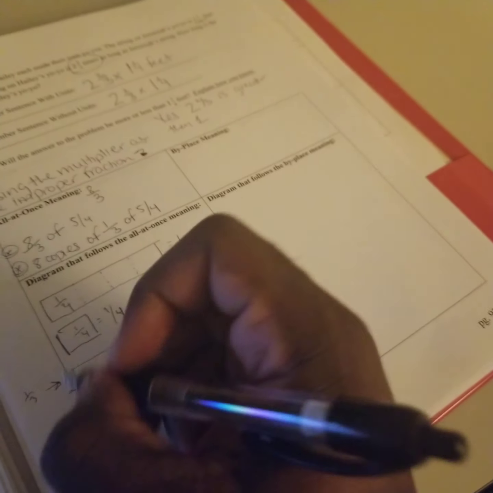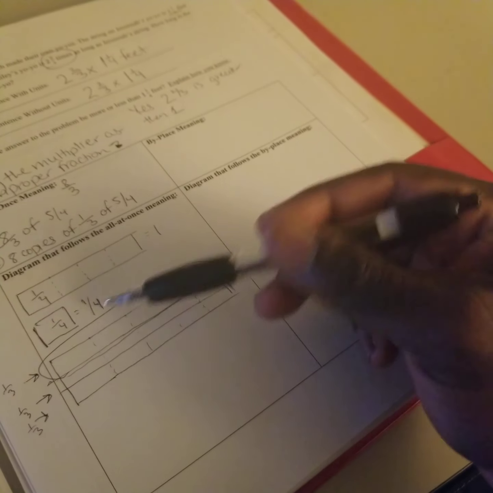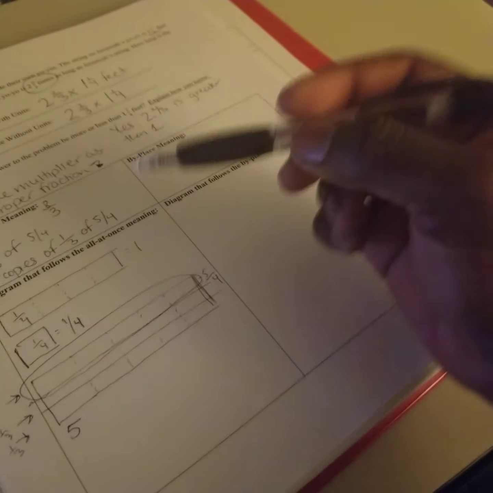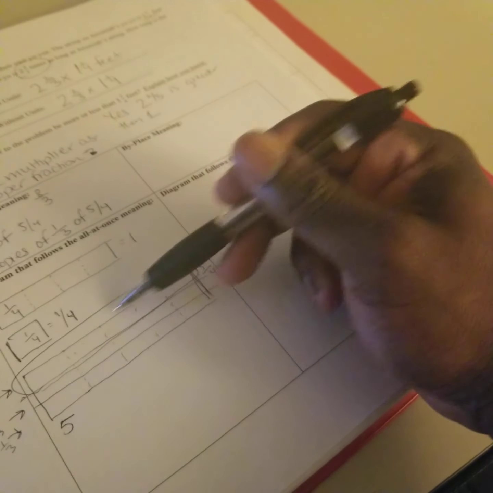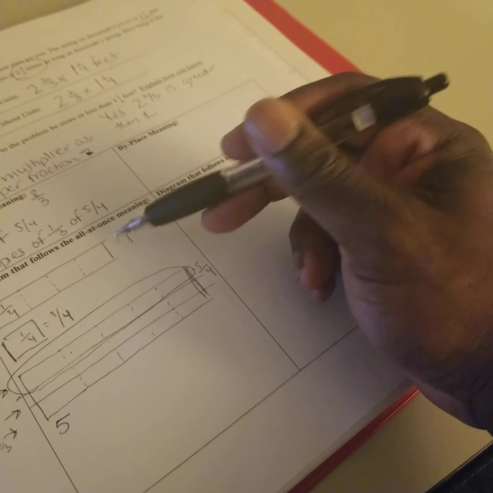Right, so this row is like 1/3 of 5/4. This is another third of 5/4, and this is another third of 5/4. But I'm only talking about one of these rows. How many measuring units are in this row? 1, 2, 3, 4, 5. Okay, now I have to figure out what this is. And how I figure out what this is, I relate it back to my BMU.